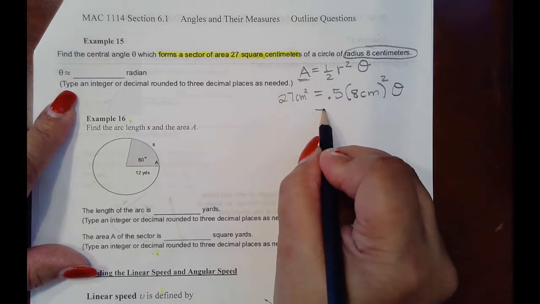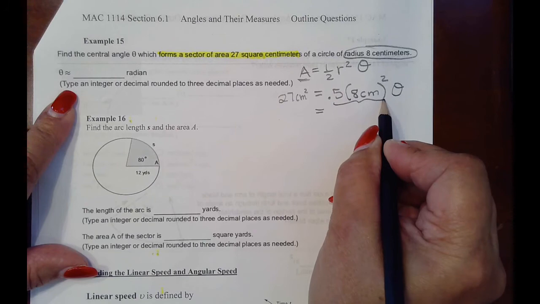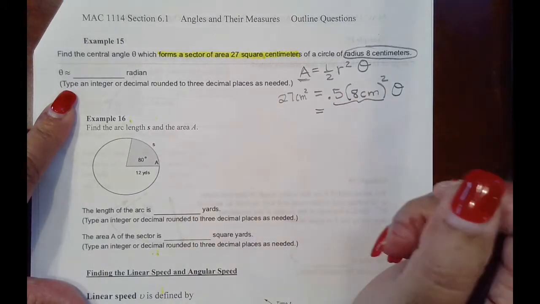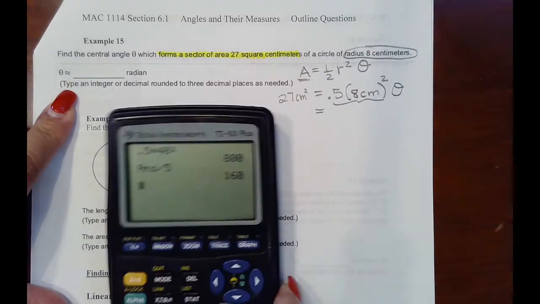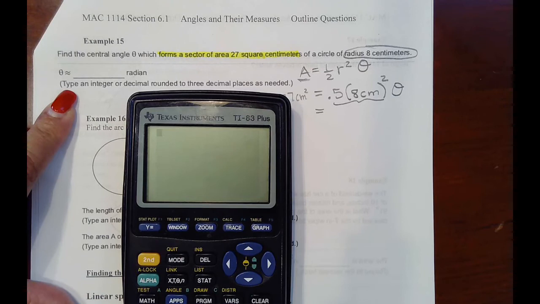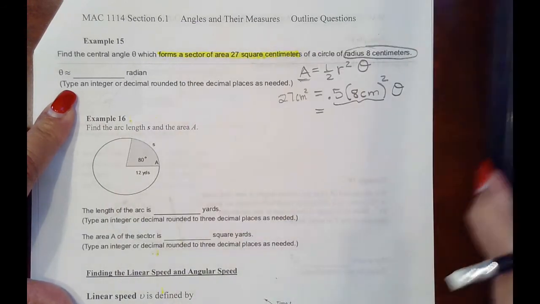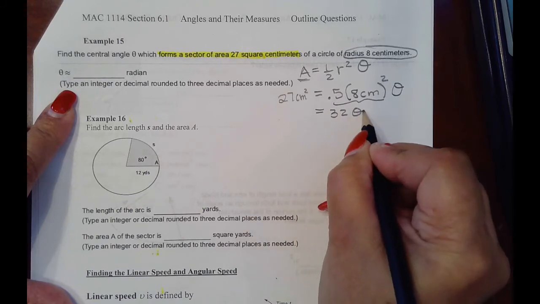Okay, so now what you're going to want to do is start isolating this theta. Get a single number here first. It'll be the coefficient of theta, and then we'll divide both sides by that single number. So it's 0.5 times 8 squared, which should be 32. Okay, so we have 32. That's 0.5 times 8 squared. So this side now says 32 theta.